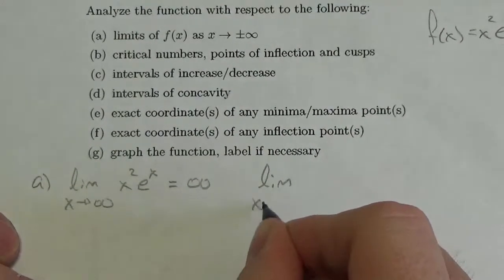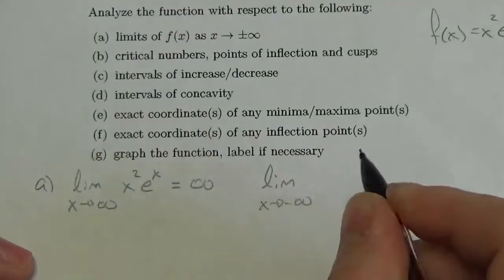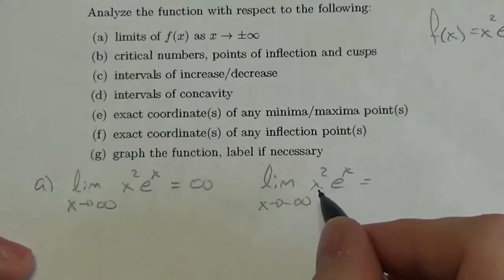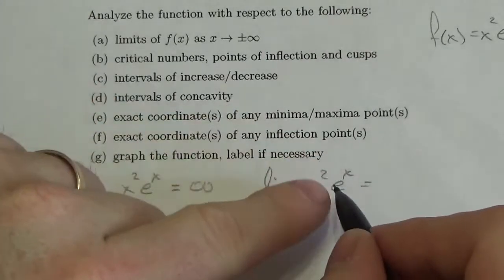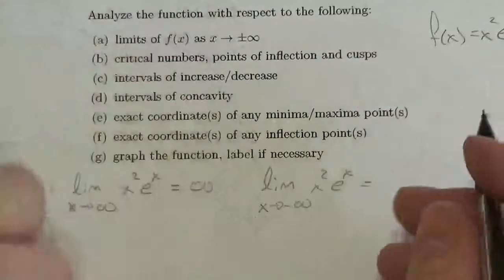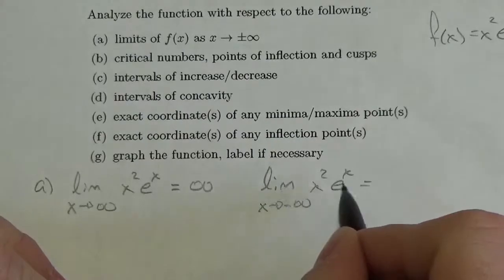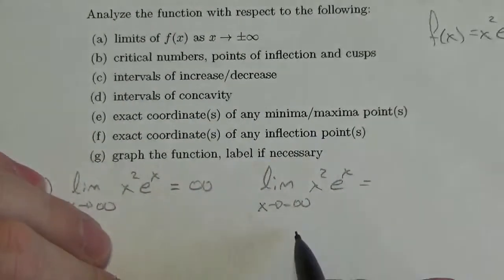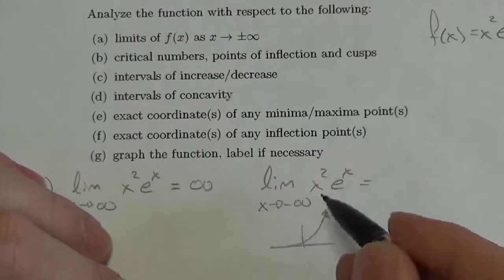Now, if you take the limit as x goes to negative infinity, x squared e to the x. If you plug that in to x squared, negative infinity will become positive infinity. And that makes sense. The parabola goes off to infinity in both directions here. But the exponential function won't. When you plug negative infinity into this, your exponential function looks like this, and if you go to the left here, this is going to drop to 0.